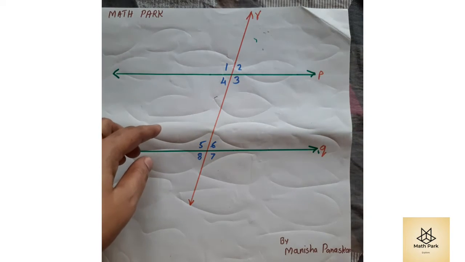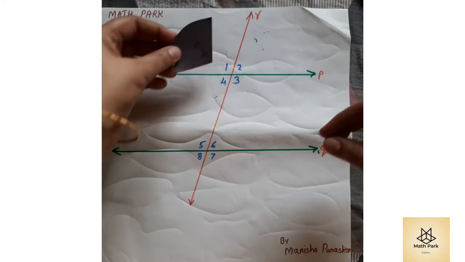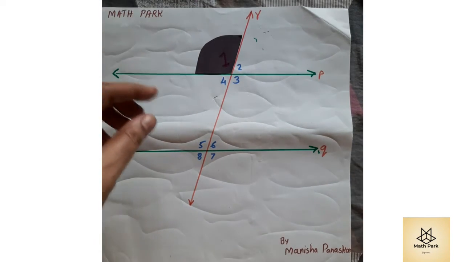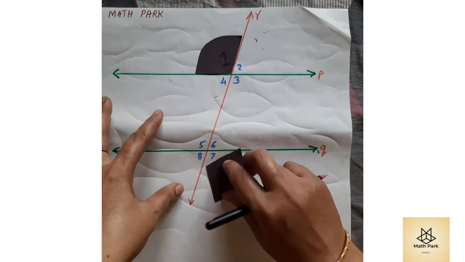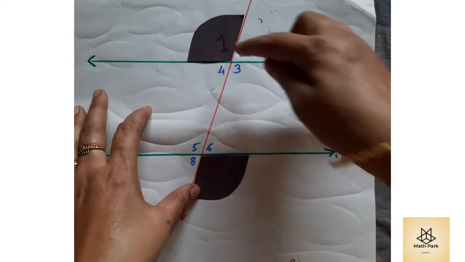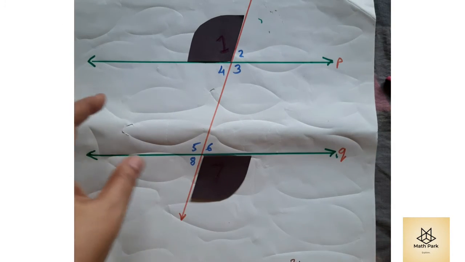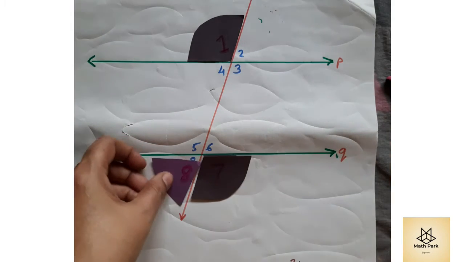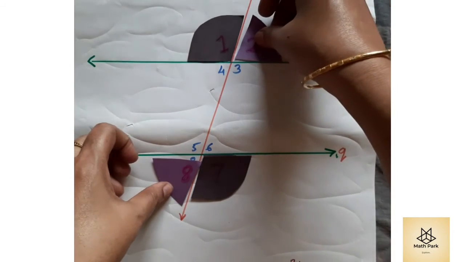At the same time, we have also alternate exterior angles equal. So one on the either side of a transversal, we can check with one. So we have angle 1 is equal to angle 7. So angle 1 and angle 7 and angle 8 and angle 2, they form the pair of exterior angles.